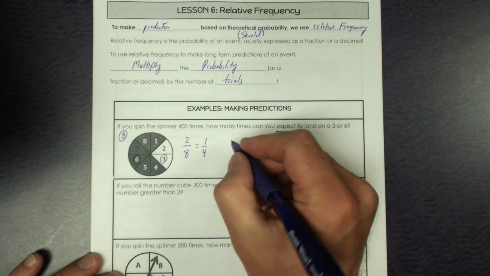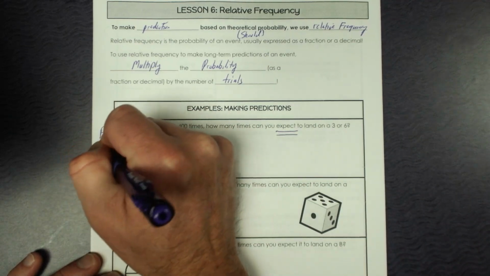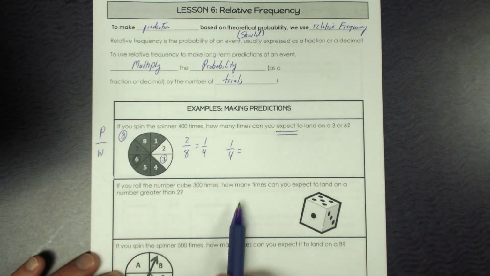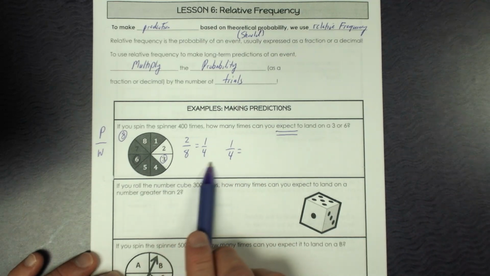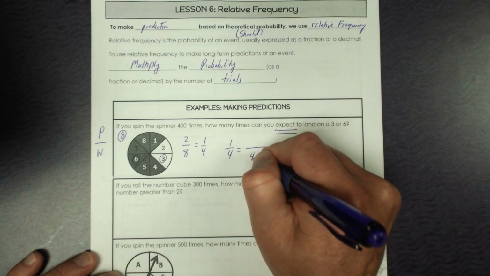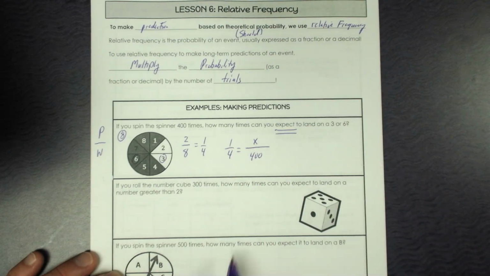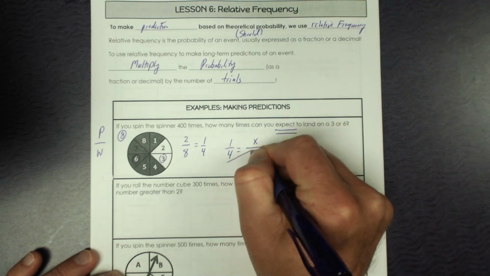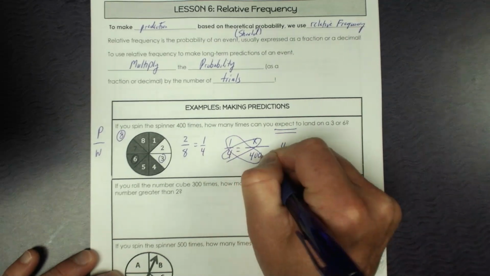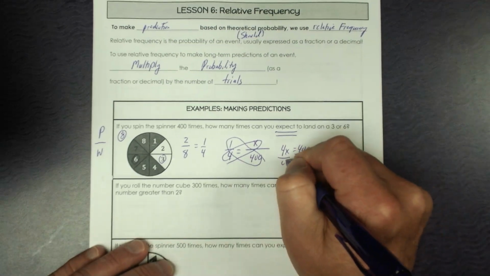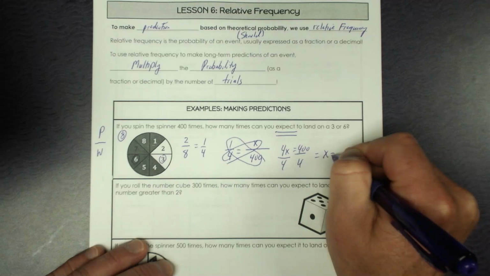So there's our proportion. And don't forget, proportions are part over whole. So we're going to use the 1/4. Now, what are we going to do with that 1/4? If I spun it once, the probability of landing on a 3 and a 6 is 2 out of 8, which is 1/4. Now, what they want you to do is spin it 400 times. So your 400 is going to go into your denominator. Okay, so there's two ways you could do this. You could cross multiply, which is what we did last week, equals 400. And then you know how to finish it. You divide by 4, and then x equals 100.